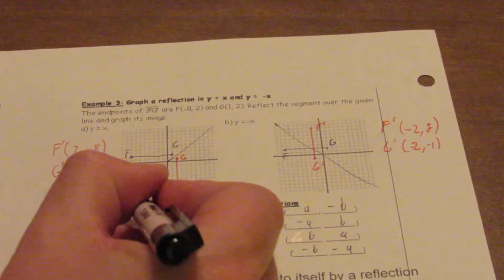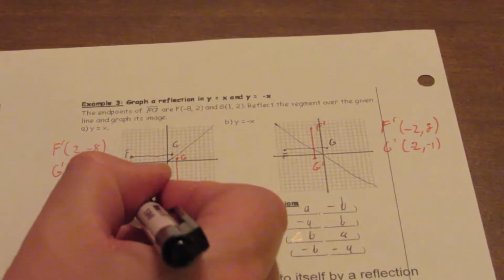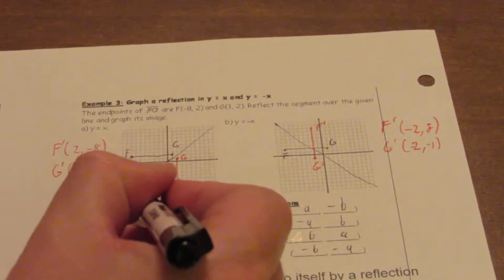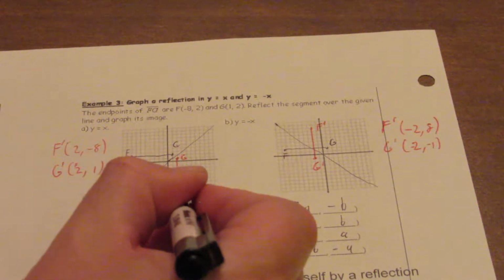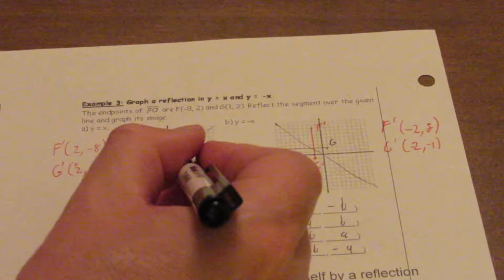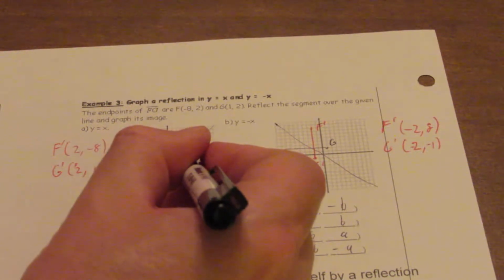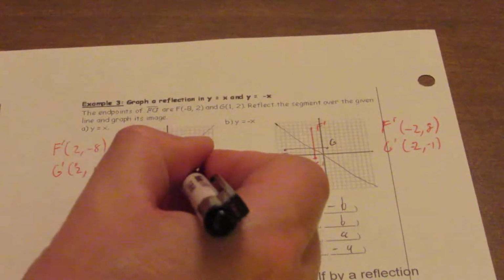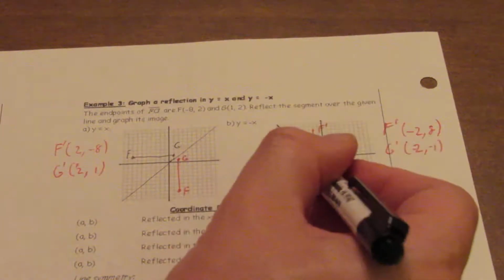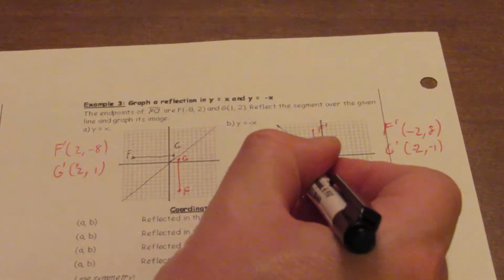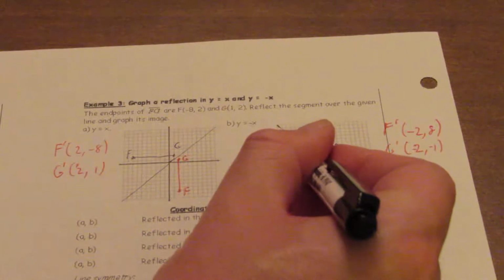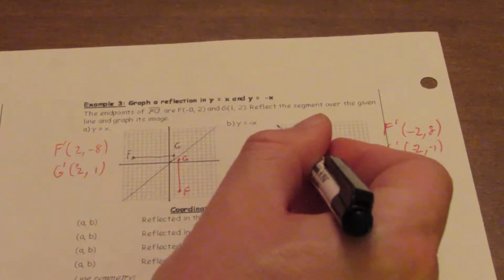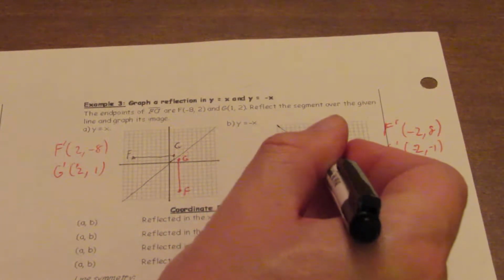Then I'd turn 90 degrees and count over that same amount, 1 through 9. So G, count down and then over. You could also count over this way and then down, but you're turning at 90 degrees when you're doing that. Same thing with y equals -x. I count to my line. If I count up, I come 1, 2, 3, 4, 5, 6 up, and 1, 2, 3, 4, 5, 6 over.